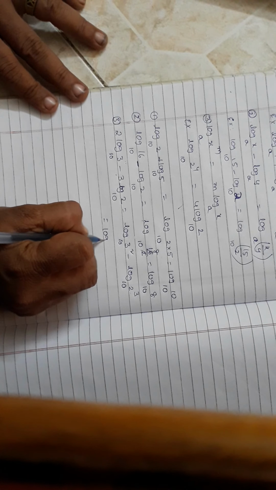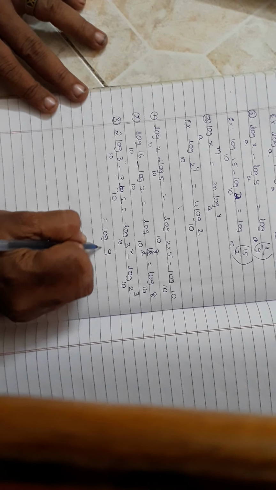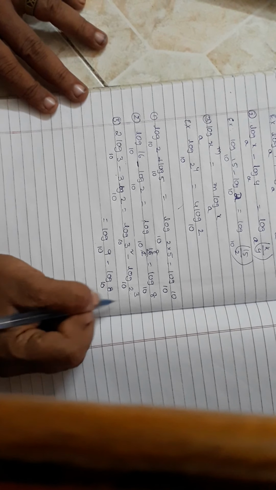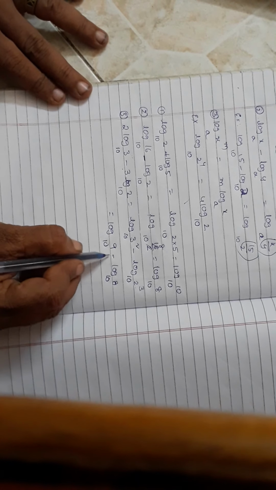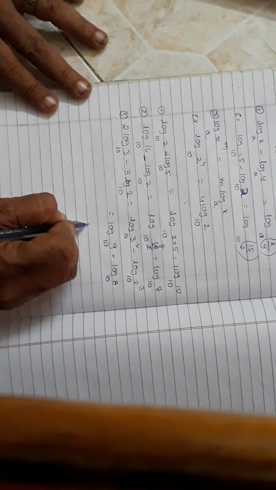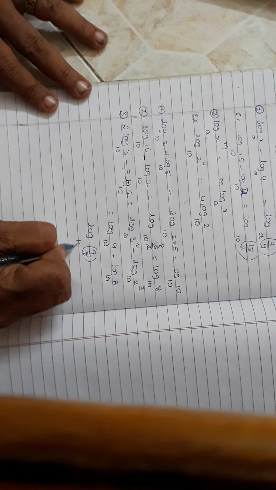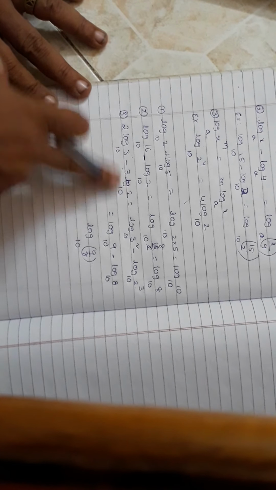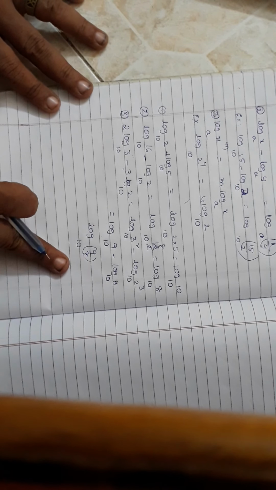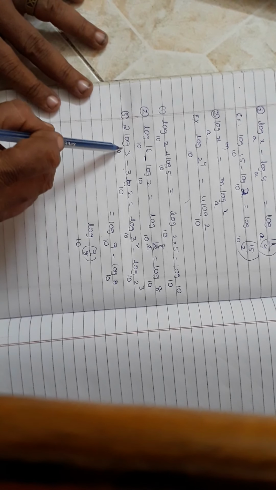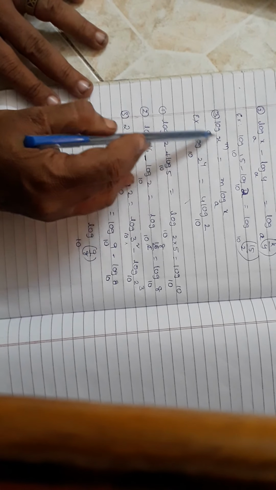Now again you can simplify it. Log 9 base 10 minus log 8 base 10, since 2 cube is equal to 8 and 3 square is equal to 9. Still there is a subtraction, so you can write it as log 9 by 8 base 10. You can simplify it and write this sum as log 9 by 8 base 10. Here we have used two properties. The third property, first we have used. What is the third property?